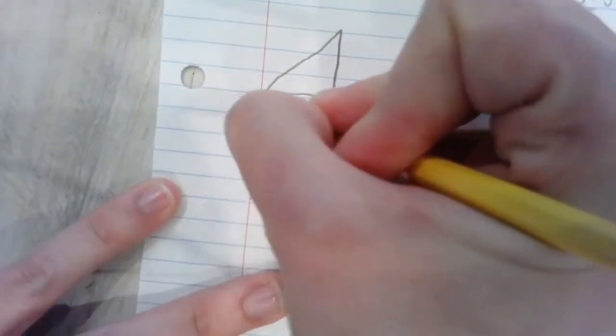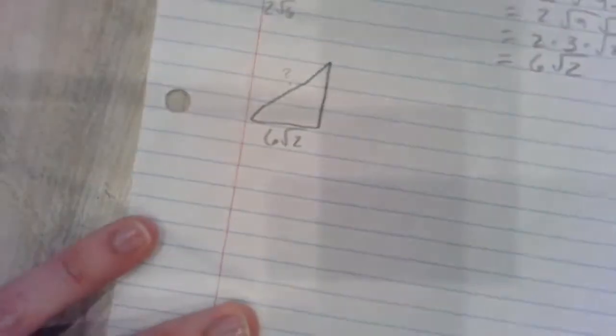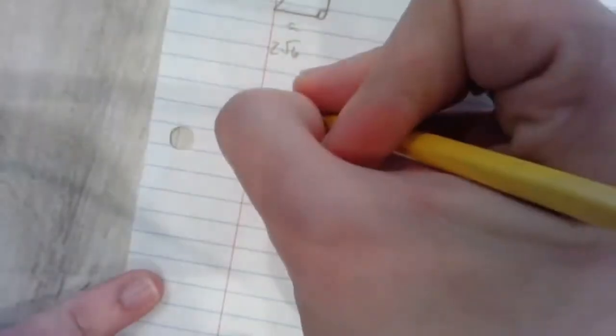So this is our first 45, 45, 90 triangle that we're computing with. We have 6 rad 2 as our side, and we want to know what is that side. And that side is the letter D, by the way. Okay, so this is normally our A rad 2 side.